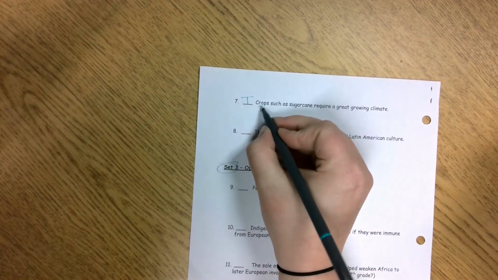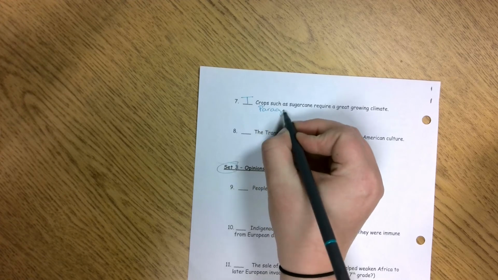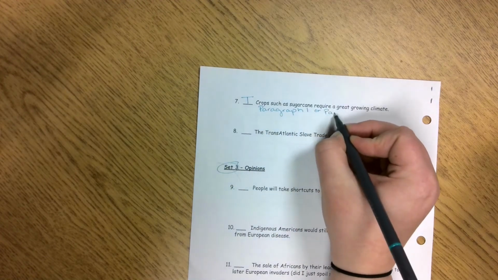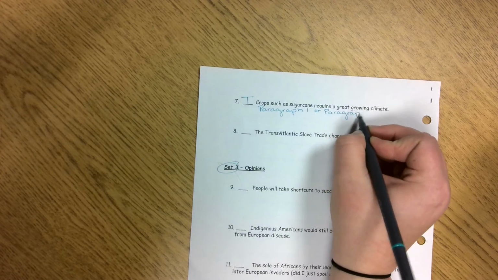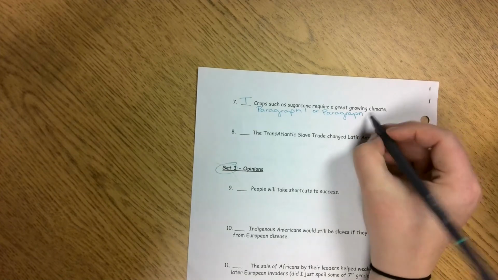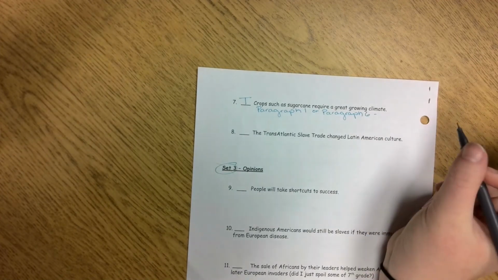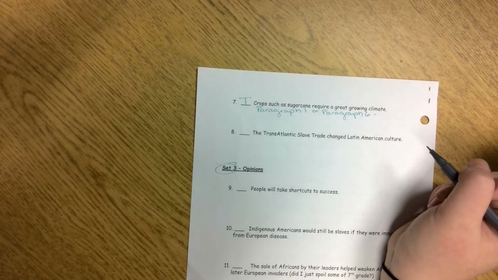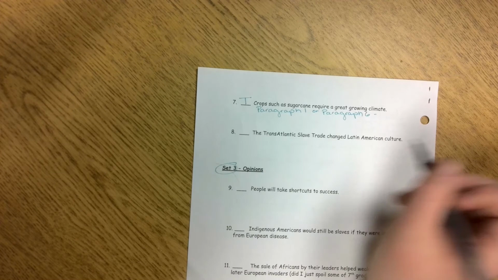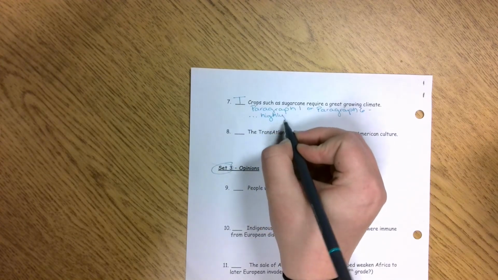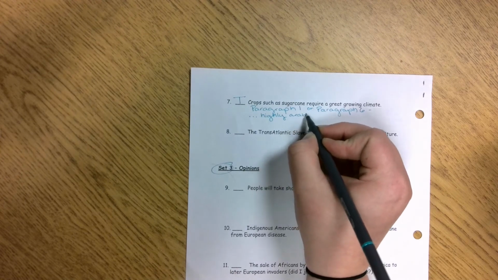And I would say either paragraph 1 or paragraph, what was that? Paragraph 6. Either one of those would work. I'm going to use paragraph 1. So it said, highly arable environment.